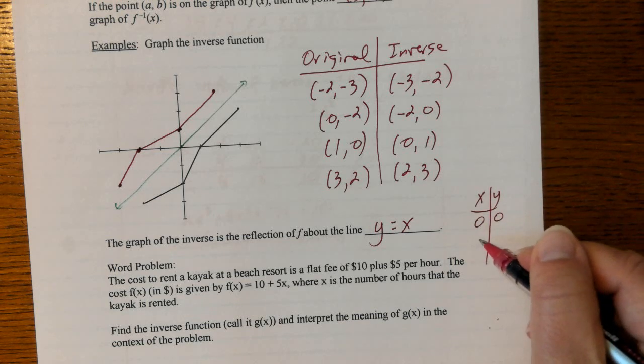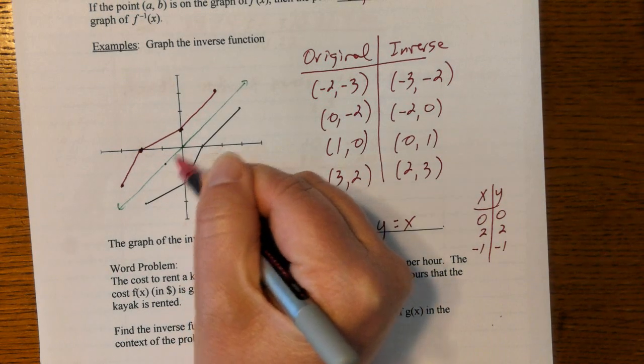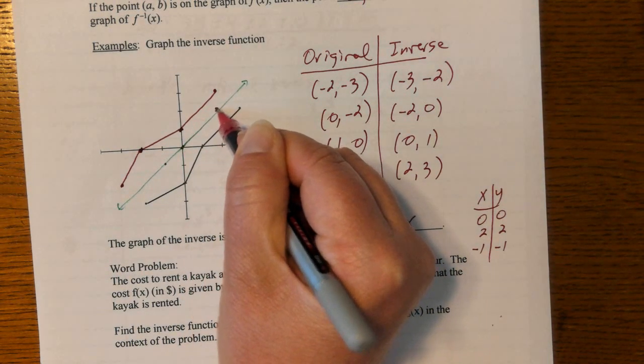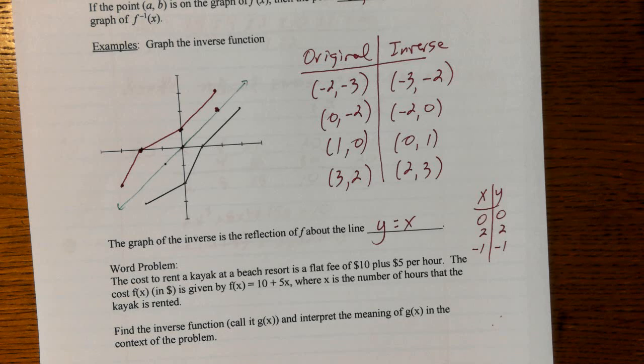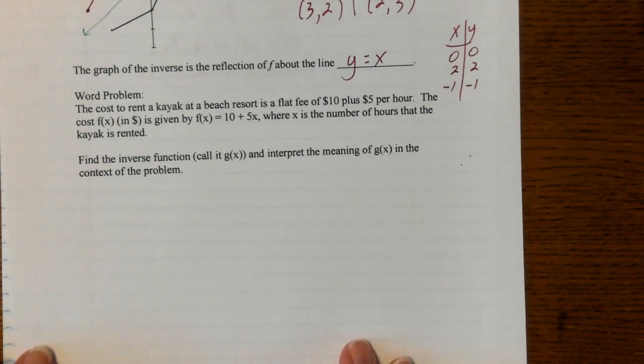So if x is 0, y is 0. If x is 2, y is 2. If x is negative 1, y is negative 1. So you notice it's going through those points right here. Okay? And let's look at a word problem and how that would kind of shake out. It's kind of interesting to see how that works.